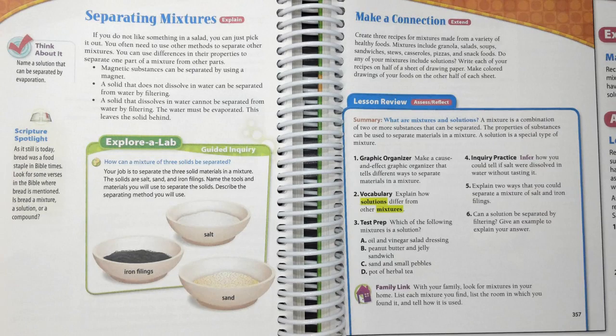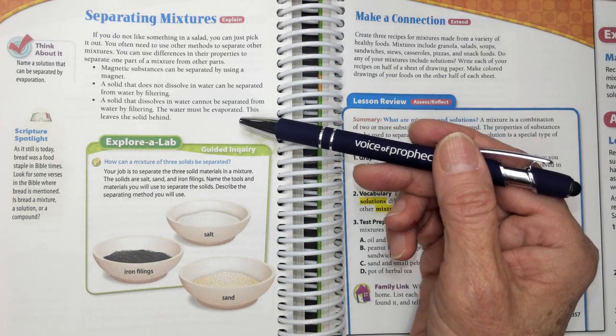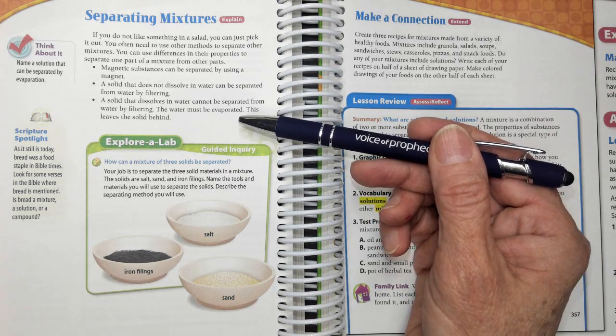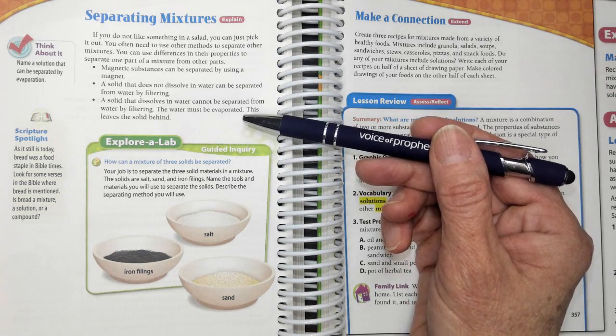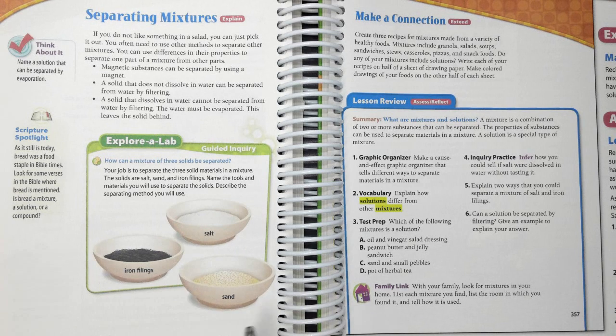So mixtures can be easily separated, or they might be more difficult to separate if the mixture is a solution, where one of the things that you put into the mixture dissolved into the other. Again, you might want to explore with some of these ideas, and that's fine if you have time and have the things to do it with at home, but it's not assigned.